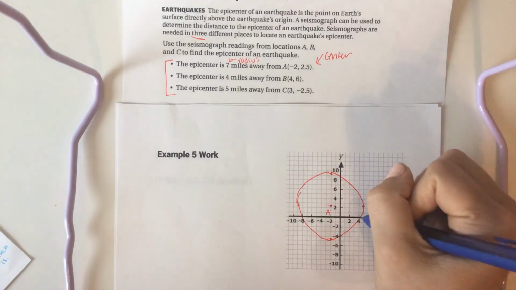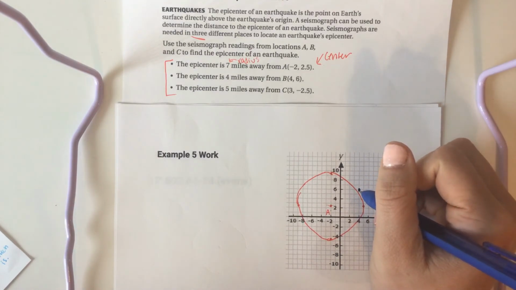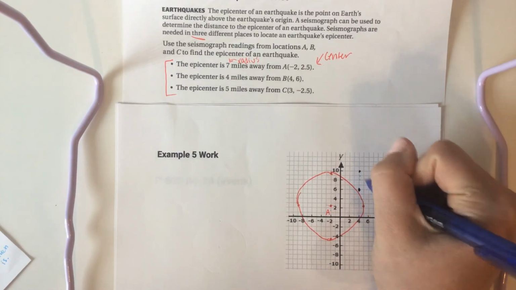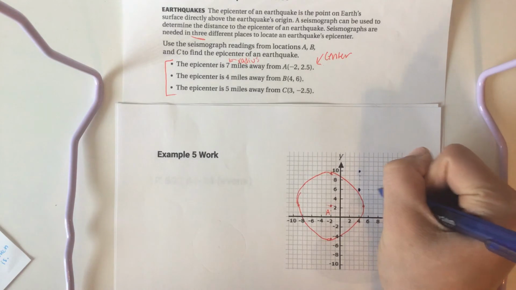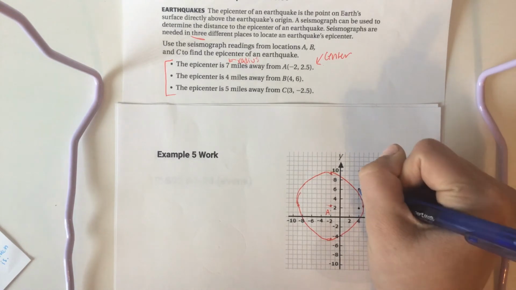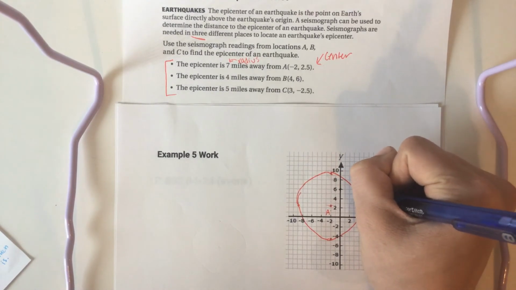Same thing for circle B. So our center is at 4, 6. So that's going to be up here. Our epicenter is 4 miles away, so that means our radius is 4. So 1, 2, 3, 4. All right, there's circle B.